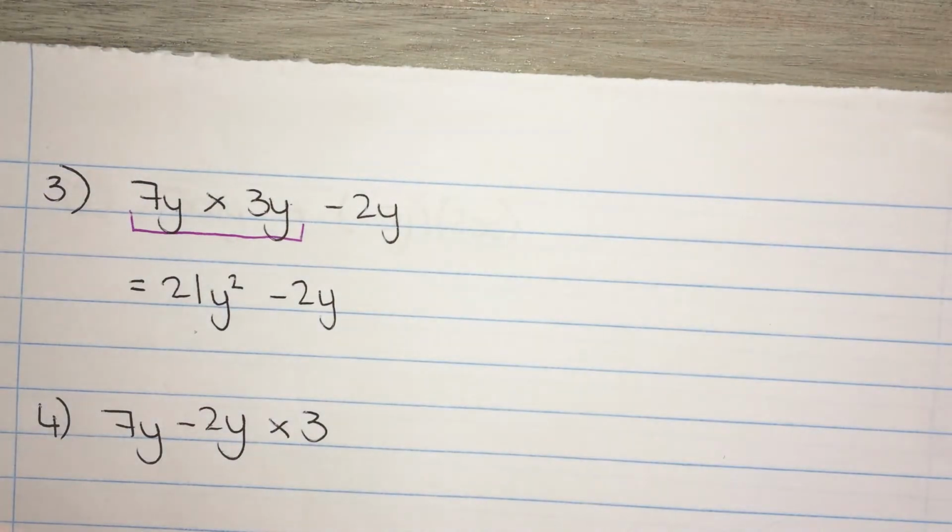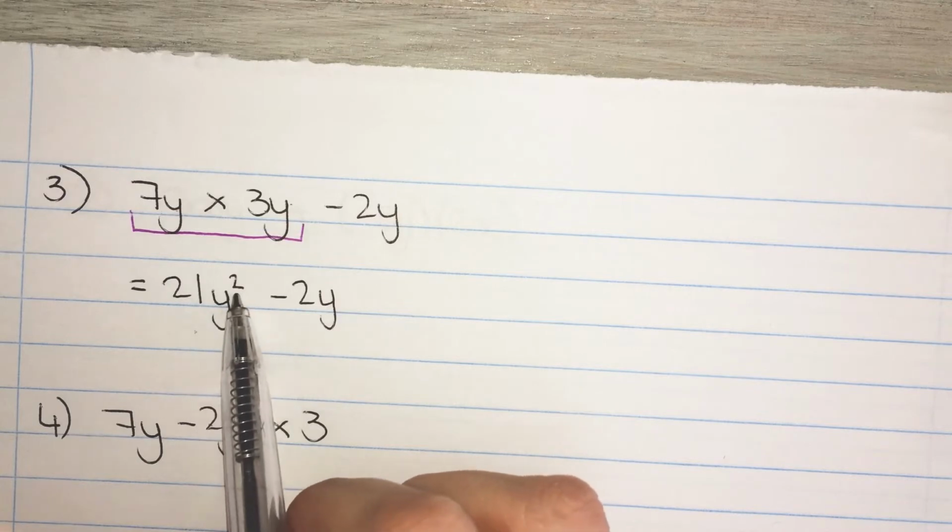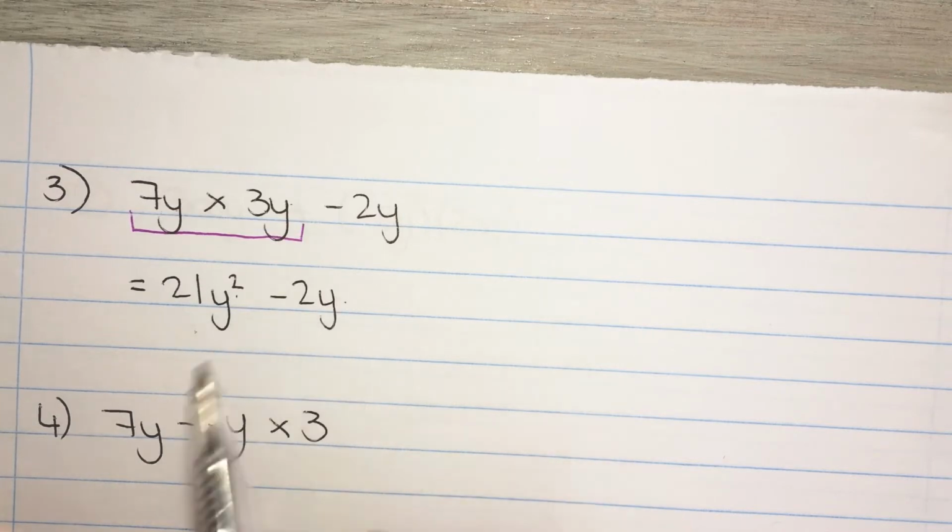Now we check if we can go further. So like I said, we look for like terms. This is a y squared and this is a y. Therefore, the exponents are not the same. They are not like terms, and that is my final answer.